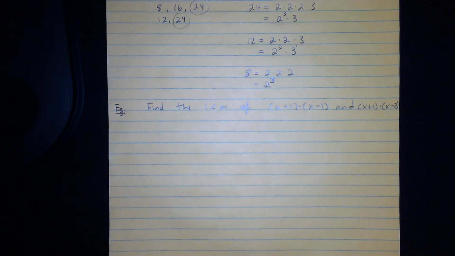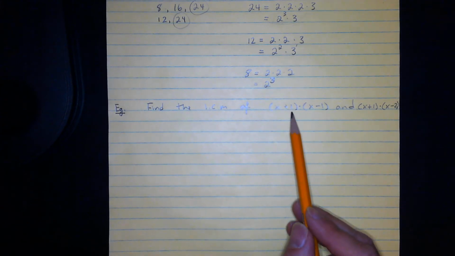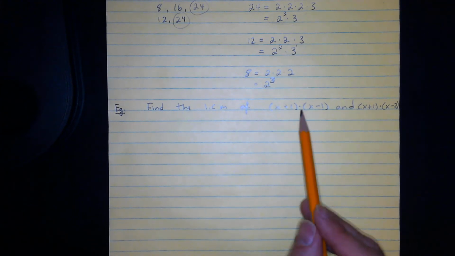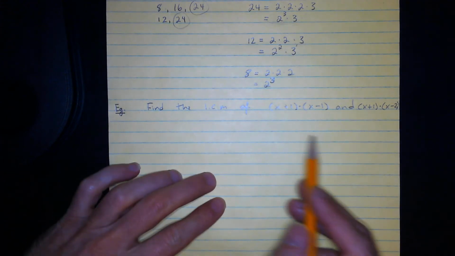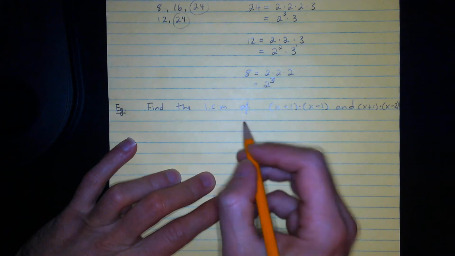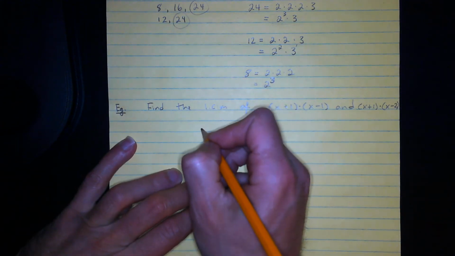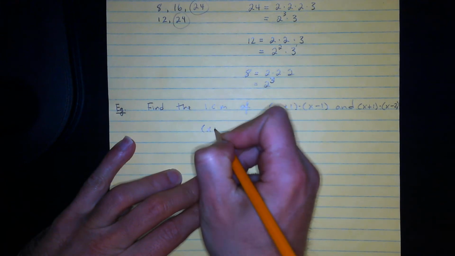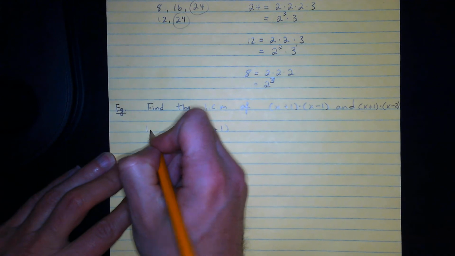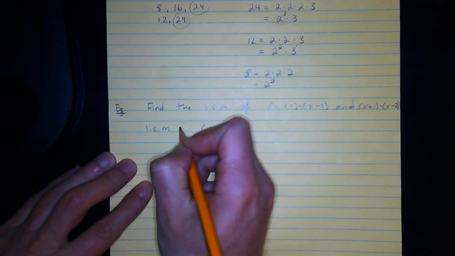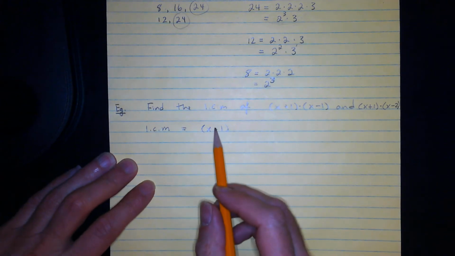Okay, well, again, I'm just looking for the smallest common multiple of these two things such that both of them divide it. Well, if I look at this, I can just say to myself, x plus 1 is common to both of them, so I should definitely include an x plus 1. And maybe we should use some notation here. So the LCM of these two polynomials is equal to x plus 1.